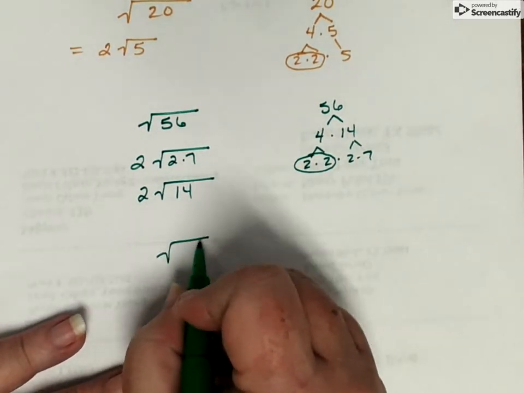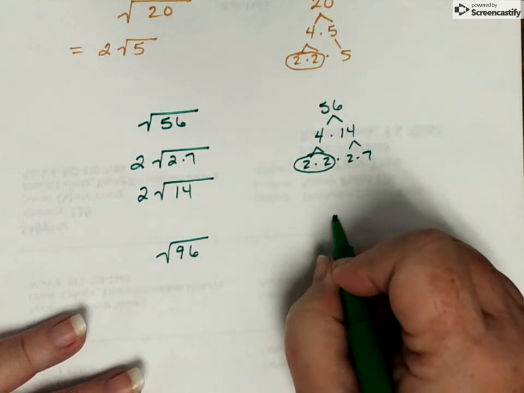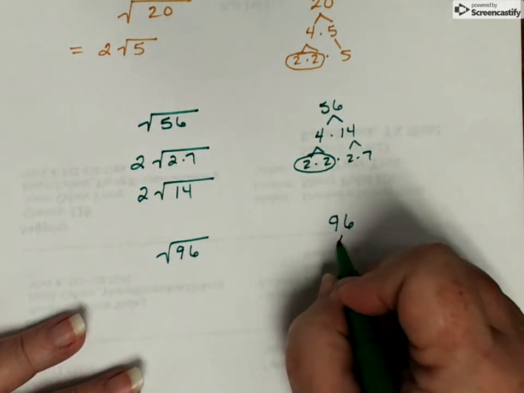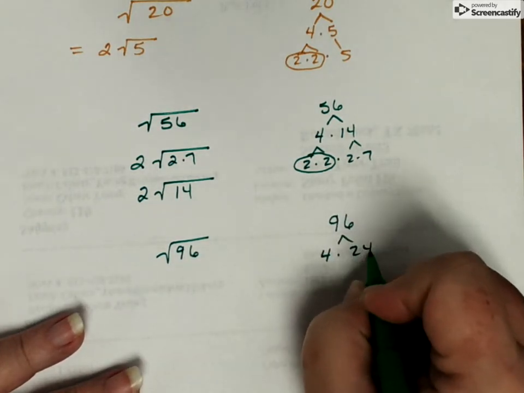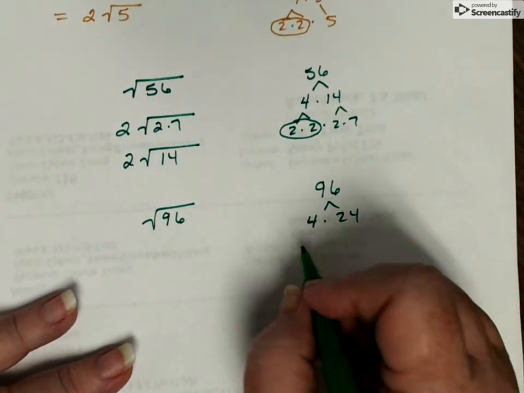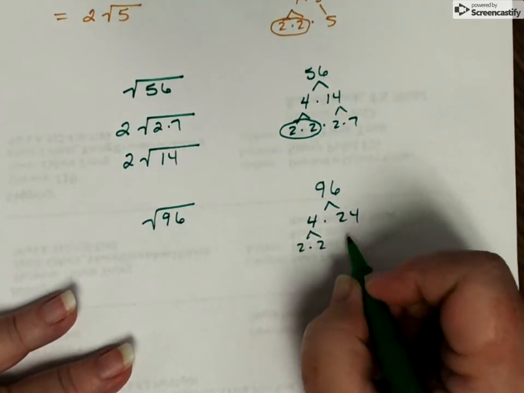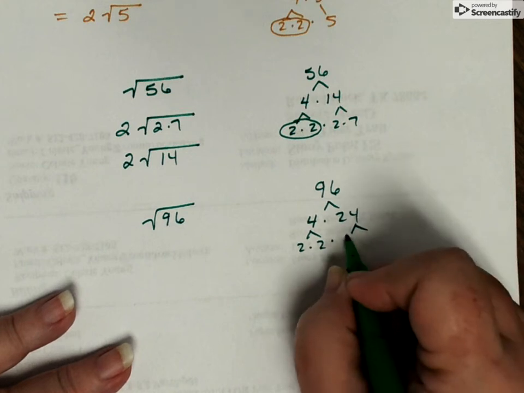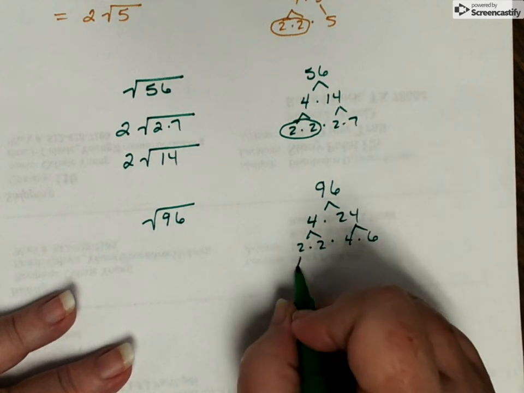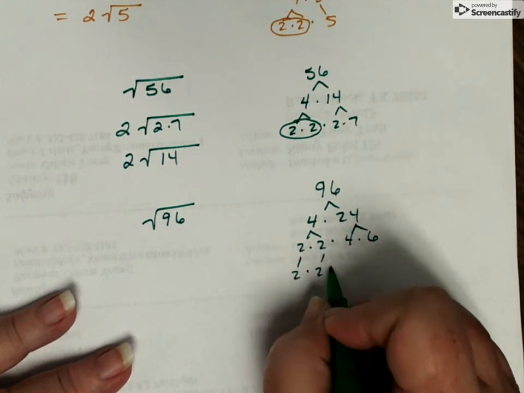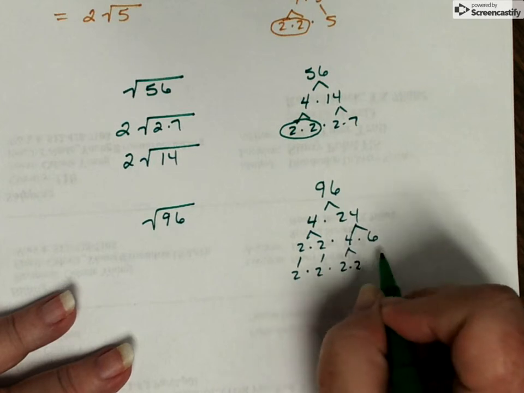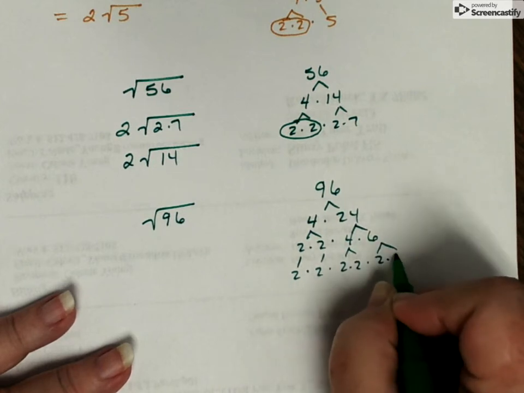Let's do the square root of 96. Same thing, we're going to take 96. I know that's equal to 4 times 24, which is equal to 2 times 2 times 4 times 6. So I'm just doing a factor tree, 2 times 2 times 2 times 3.